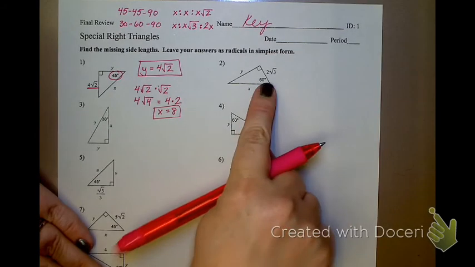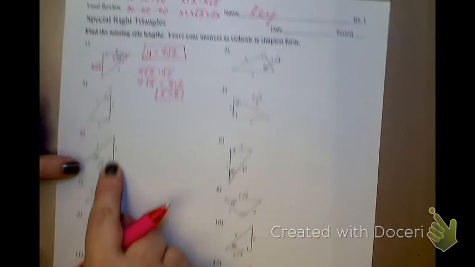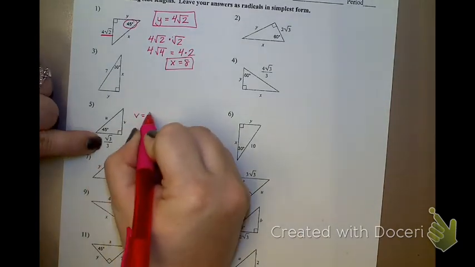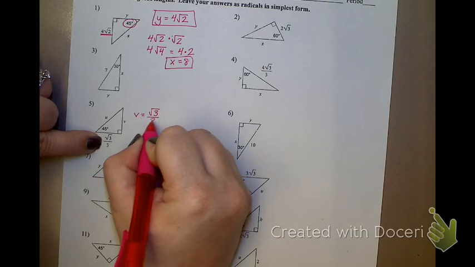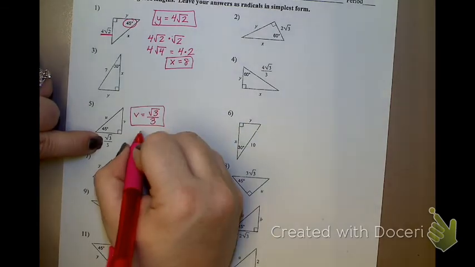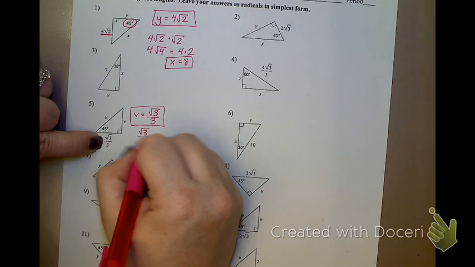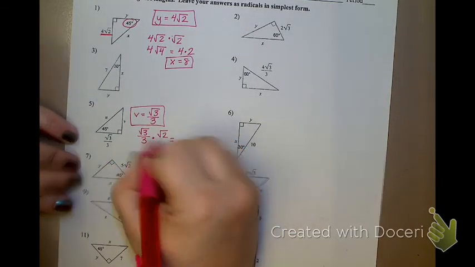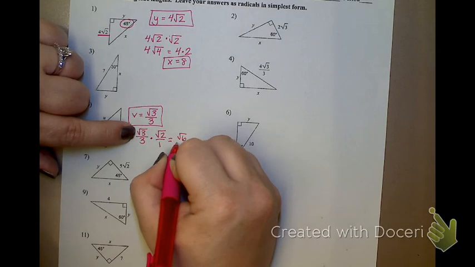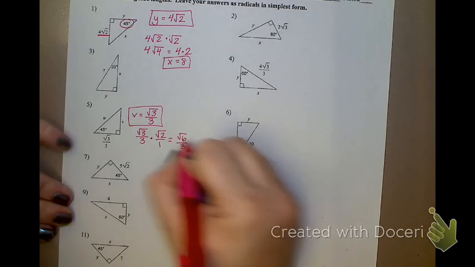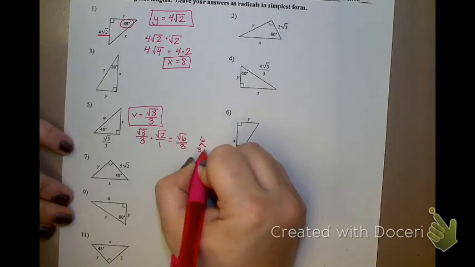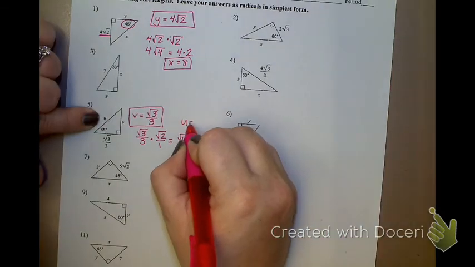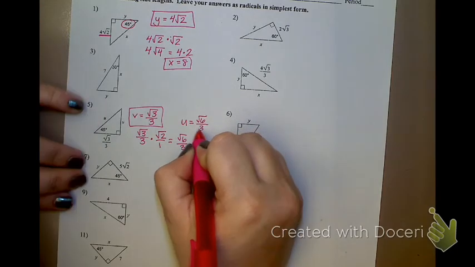Okay, I'm going to go through and find all my 45, 45, 90s. Here's another 45, 45, 90. So the other leg v is also radical 3 over 3. That's part of my answer. To get the hypotenuse, I take radical 3 over 3 and I multiply it by radical 2. So that gives me radical 6 over 3. Can I draw a tree for 6? Well, I can draw a tree, but nothing's going to come out. So I just know that side u, or the hypotenuse, is radical 6 over 3.